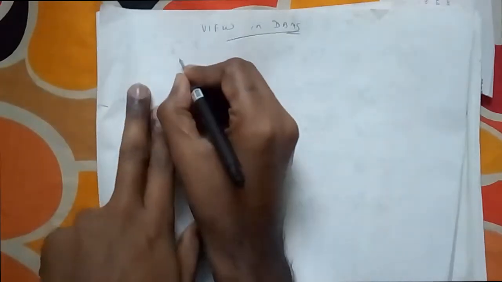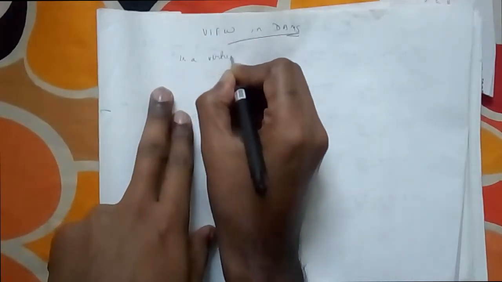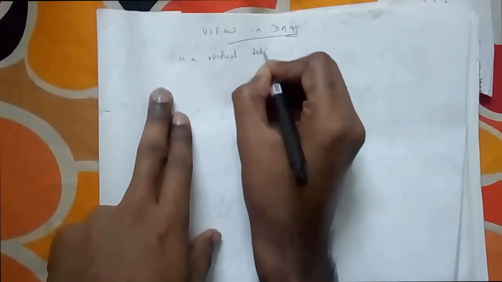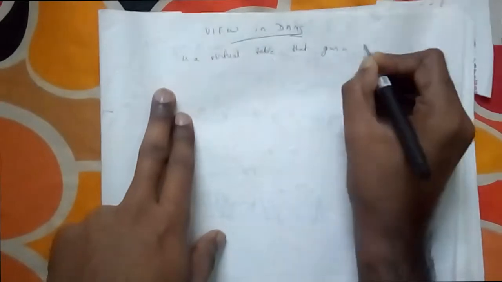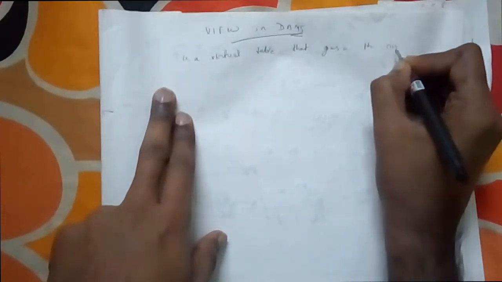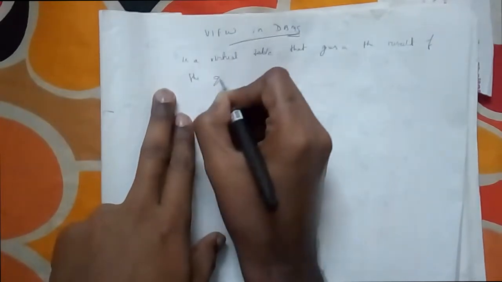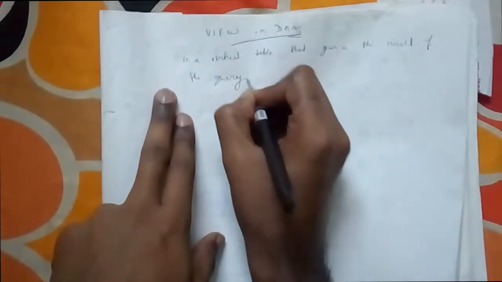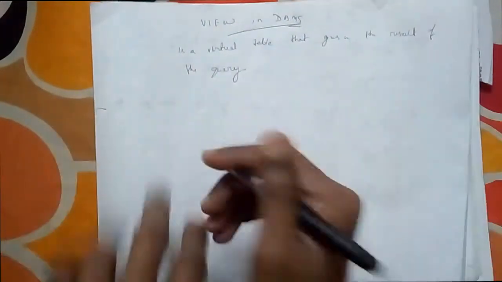right? So it is a virtual table that gives you the result of the query. So you give a query, you give a SQL language, and the result is shown in the view, that is the table. So let's take an example. We can understand greatly what is view.